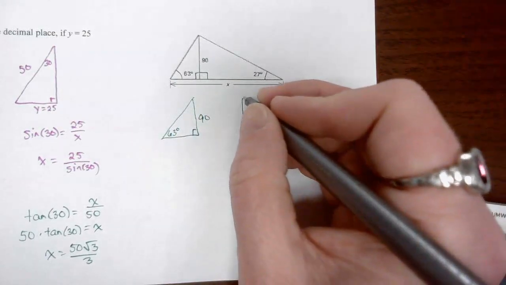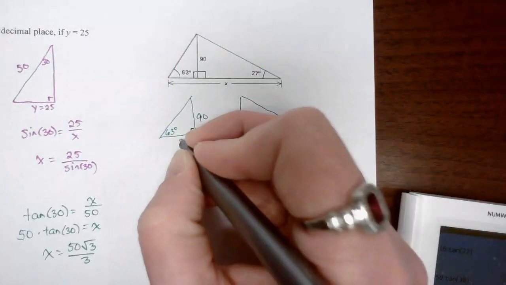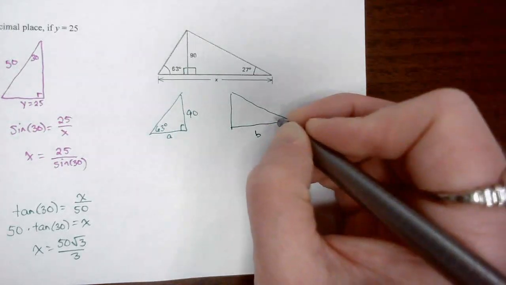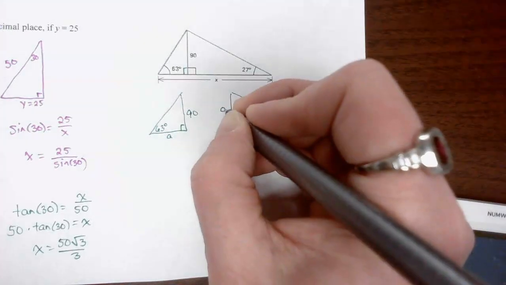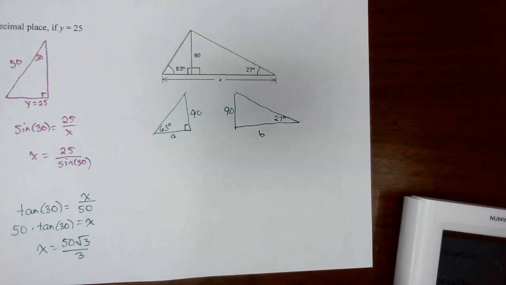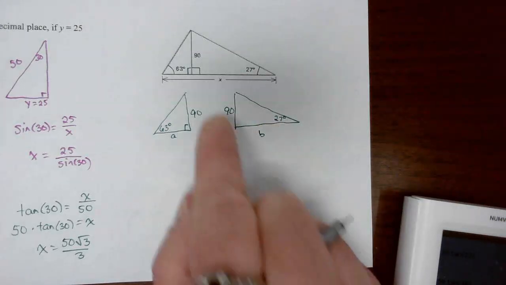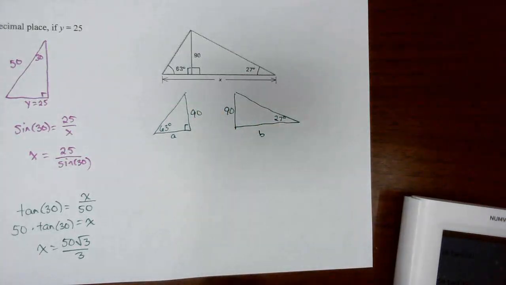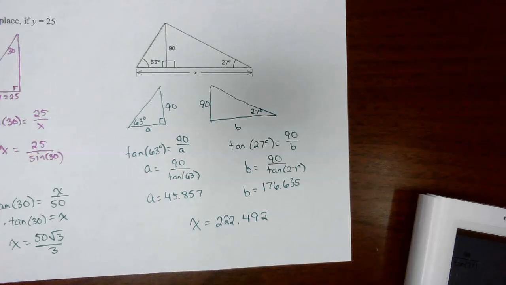Then if I look at the triangle on the right, I'm just going to call this little side A, 27 degrees, and this is 90. So pause the video for a minute and see if you can find A and B, and then add them together to find x. Add them correctly, this is what you should get.